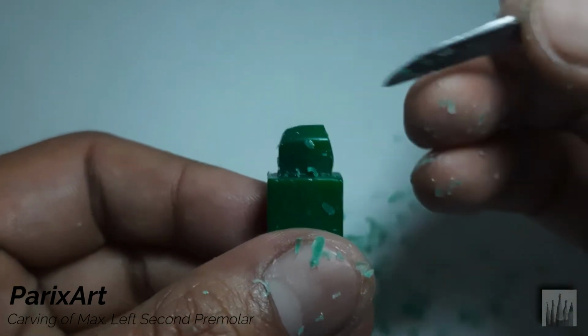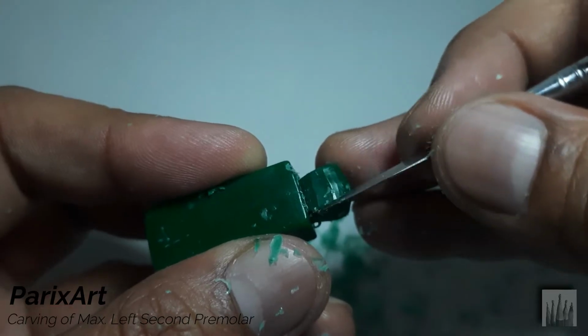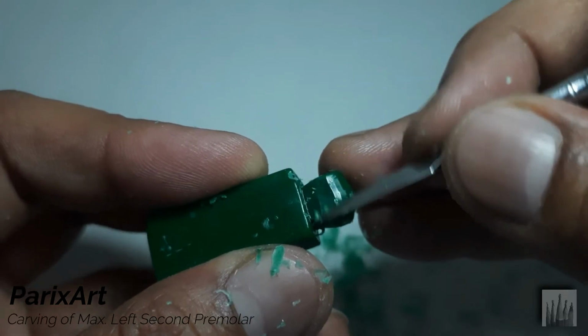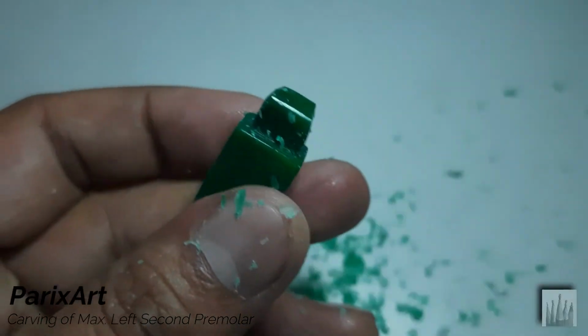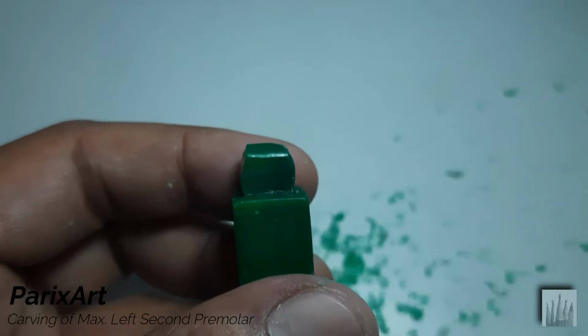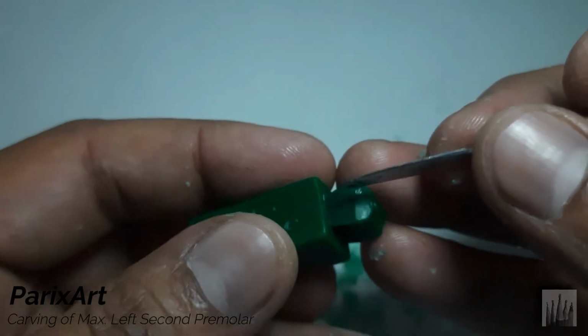See? A little contouring here. Lowering the slope a bit more.